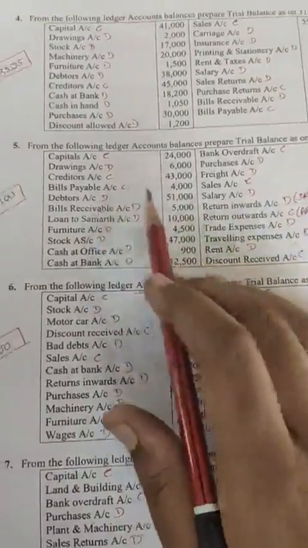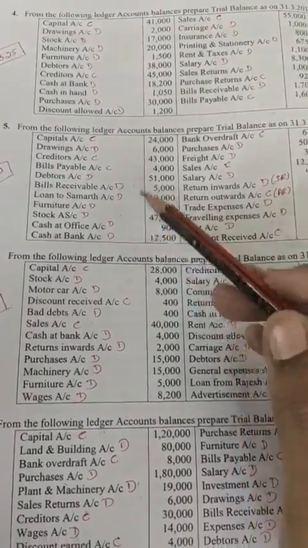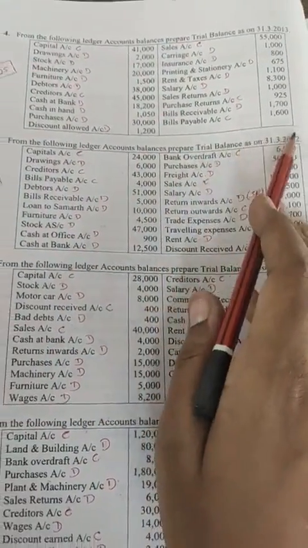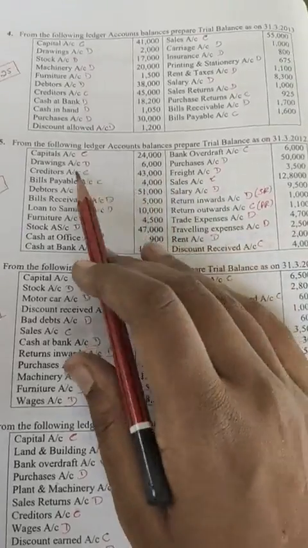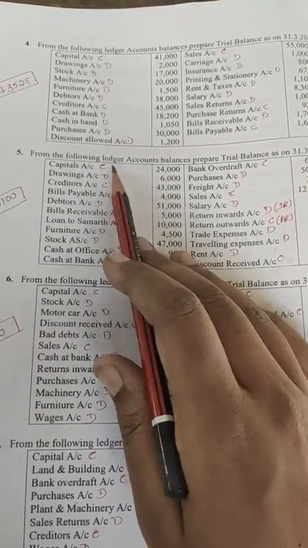Hello students, till the fourth problem I have shown how to solve this. Now the fifth problem which you have to solve: from the following ledger balances, prepare a trial balance as on 31/3/2012. So the capital account shows a credit balance, so you are going to record it in the credit column.